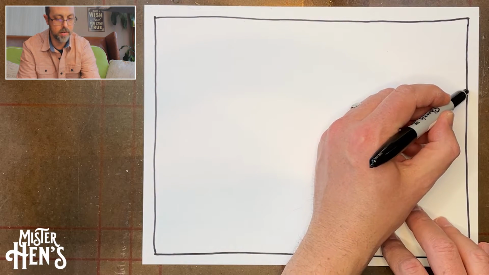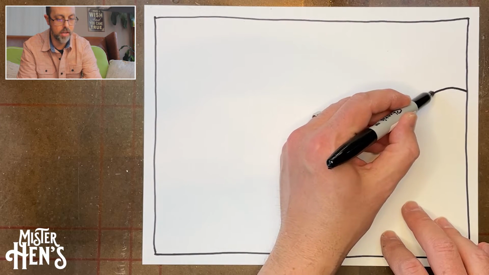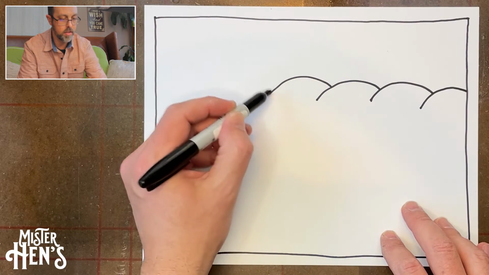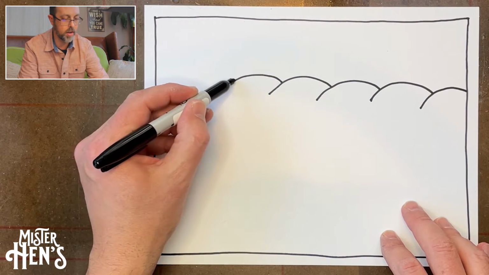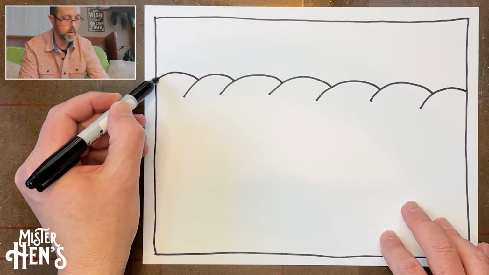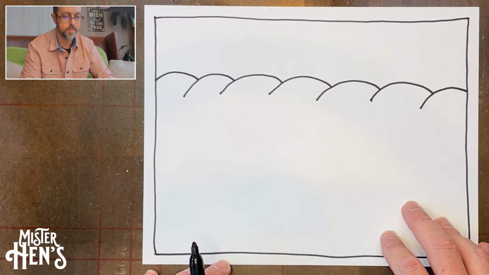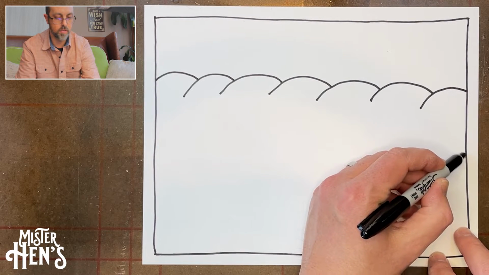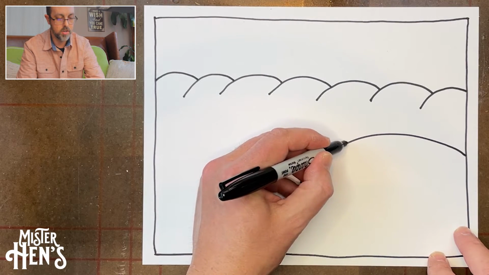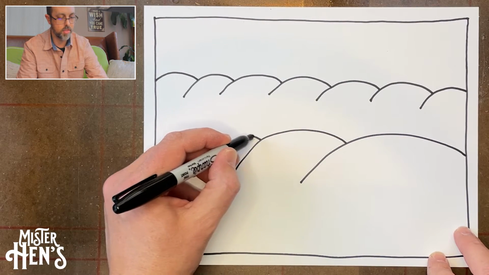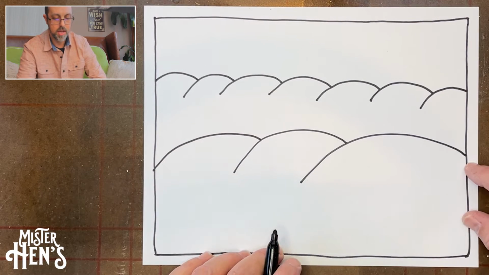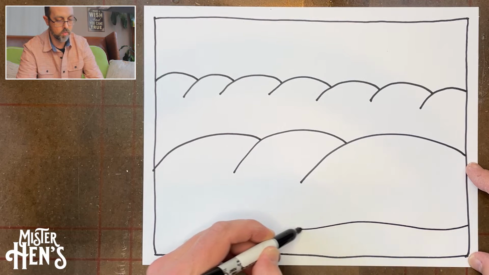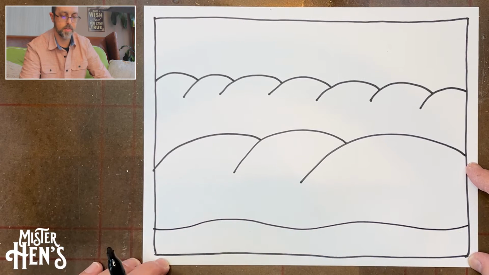And we're going to do a series of kind of curved lines to sort of overlap. Okay. So we're going to repeat that curved line over and over. Kind of some hills in the background. Okay, and then we're going to move down our page and we're going to do some bigger curved hills, like 1, 2, and 3. Okay, and then right here along the bottom, we're going to do kind of a long, wavy sort of line. All right.